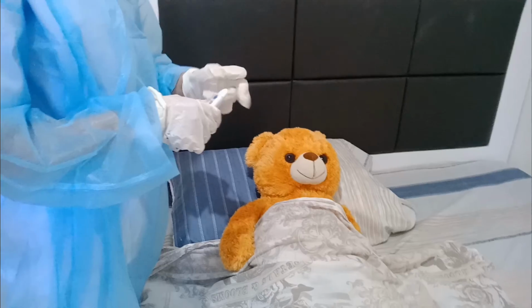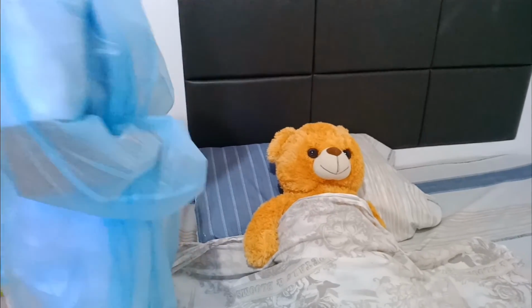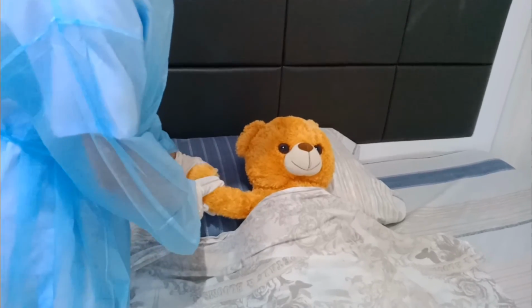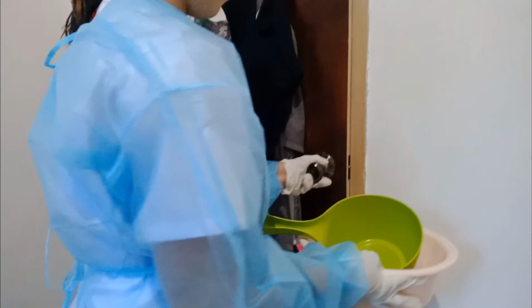Pat the client dry when bath is completed. Place client in a comfortable position. Put on a clean gown on the patient. Remove equipment used and wash hands.